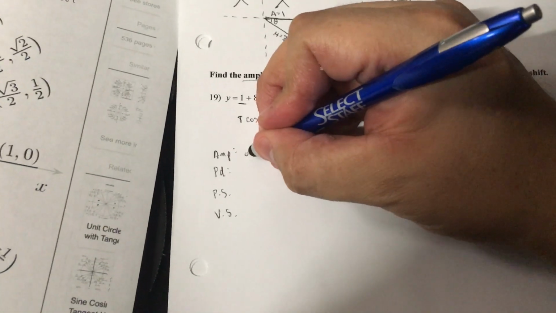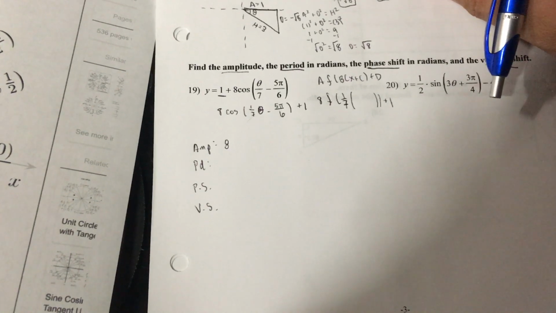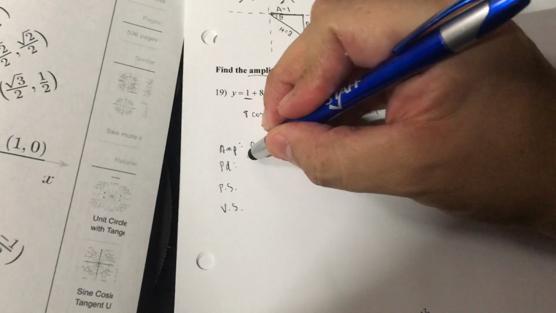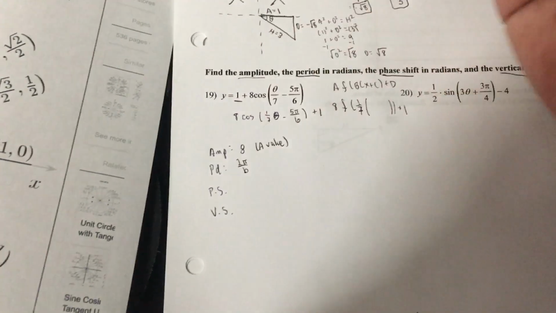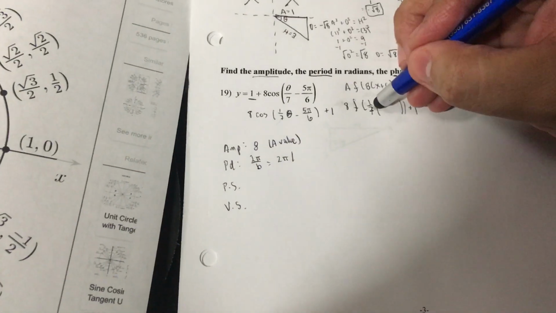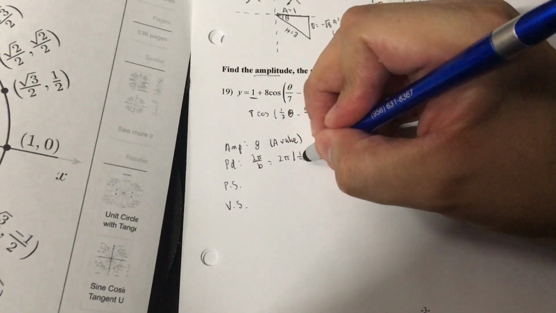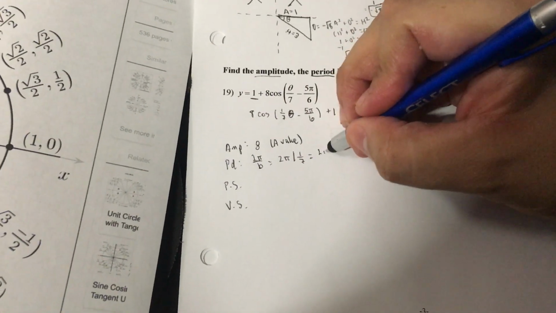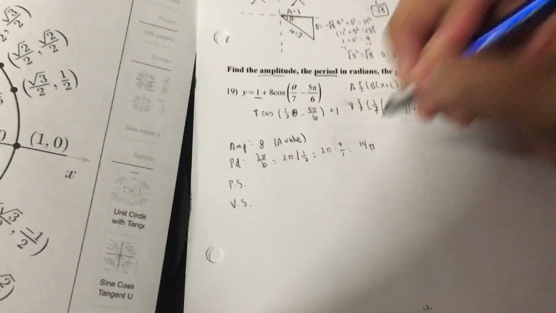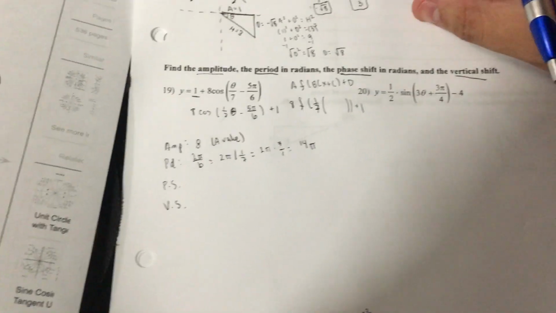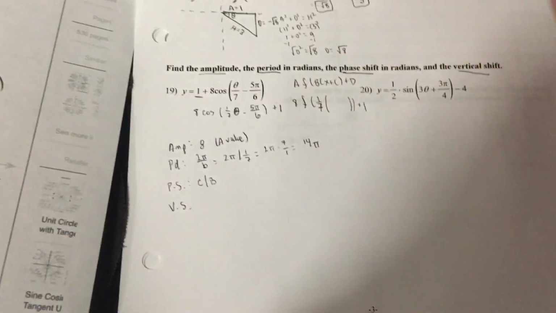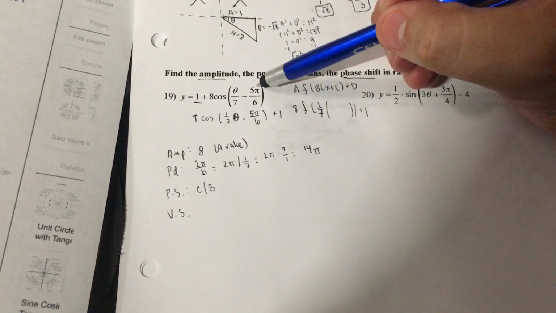So I know my amplitude is 8. Okay, that's from the a value. My period is an equation, 2 pi divided by b. So 2 pi divided by b, which is 1 over 7. And remember, when I'm dividing by a fraction, this turns around. So this becomes 14 pi for the period. Phase shift, guys, I can find this by dividing c and b. So this value, c divided by b.